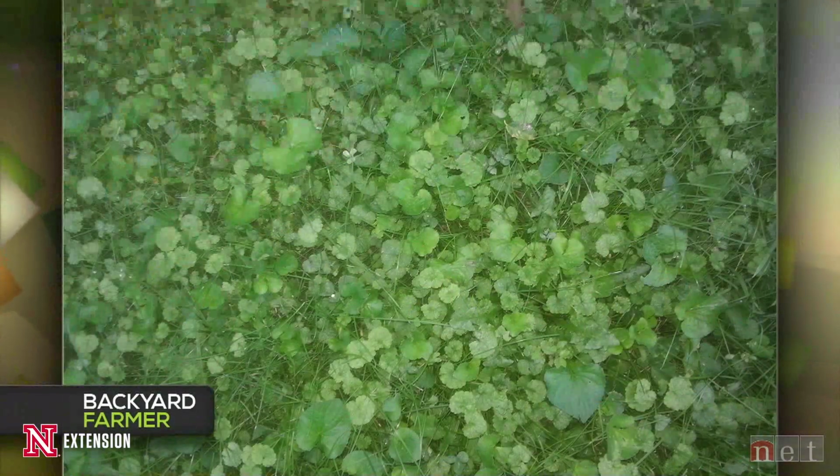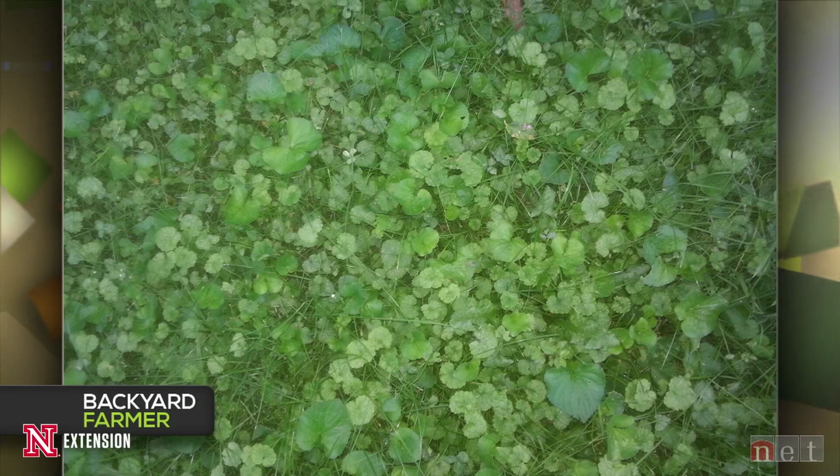Okay. The first of many Creeping Charlie questions. Sure. He thinks that's what it is. Yep. And he wonders how to control it. Well, it's a common question, especially this time of year. If it is Creeping Charlie, it's a member of the mint family, so the stems will be square. And to differentiate it from common mallow, which would look kind of similar to that, Creeping Charlie is spreading from the nodes that run along the surface, whereas mallow will just kind of creep along the surface.